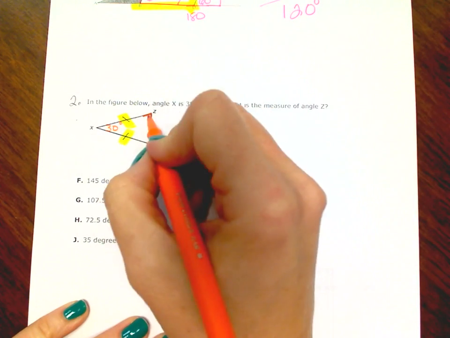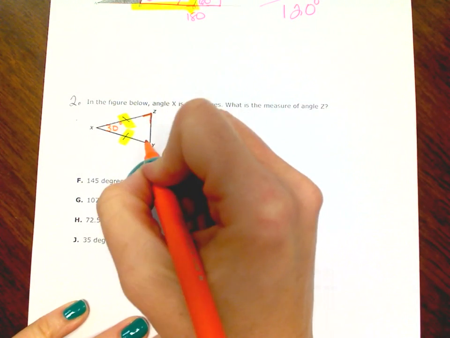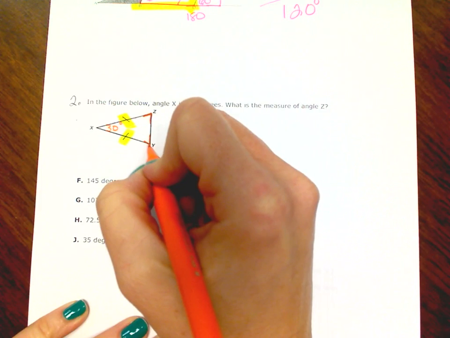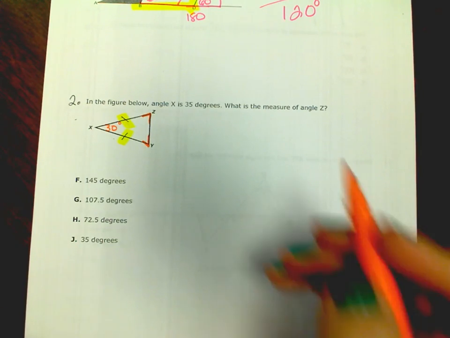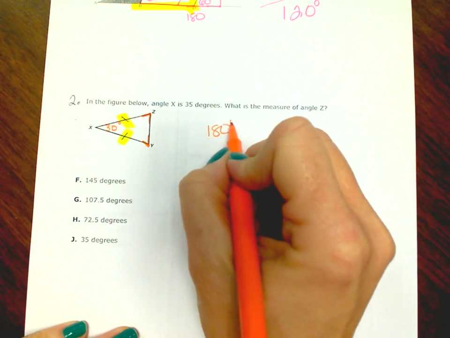These two lines measure the same, so these angles will also measure the same. We also know that all angles that make up a triangle, when they unfold, add up to 180 degrees.